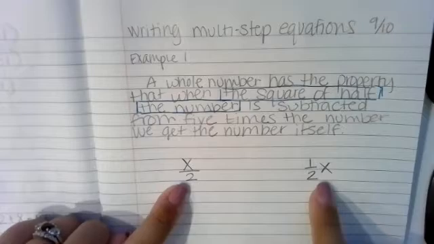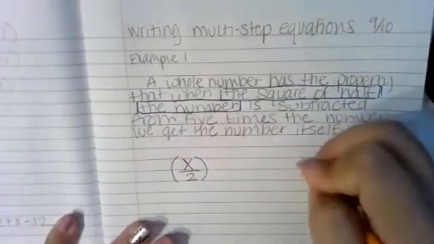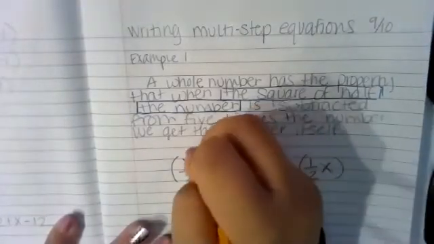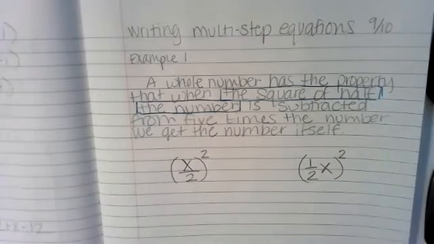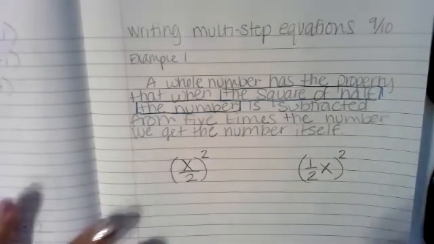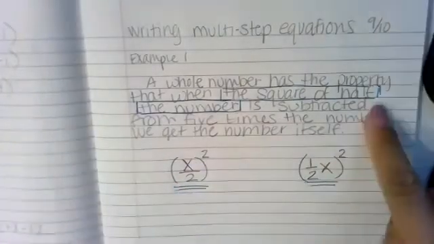Parentheses. Yes, parentheses. Parentheses always say do me first. So this is like I got to do this first in order to then square it. So this is the part that matches the blue.